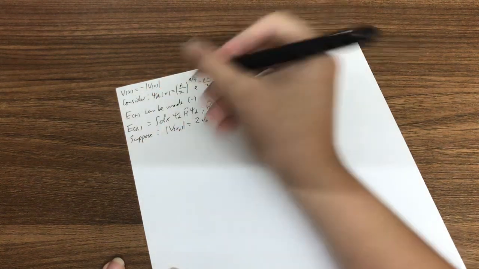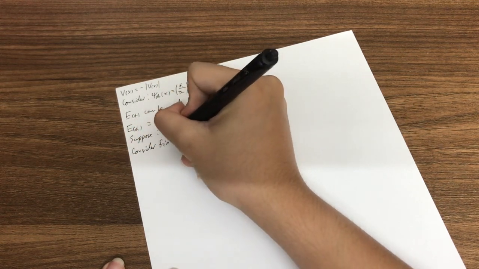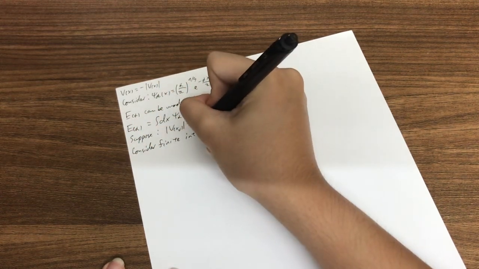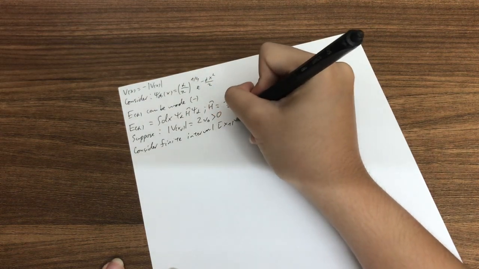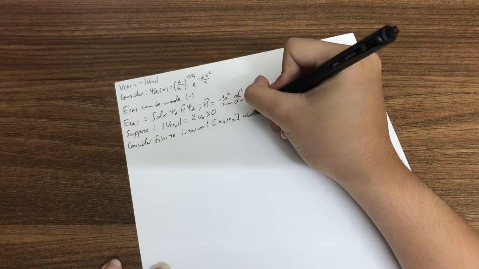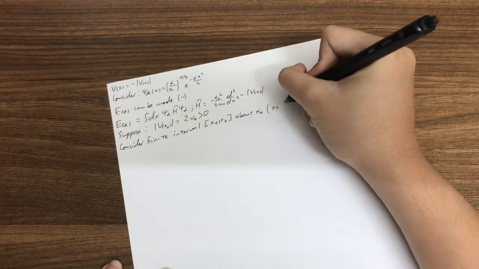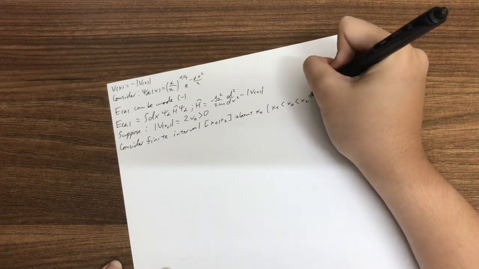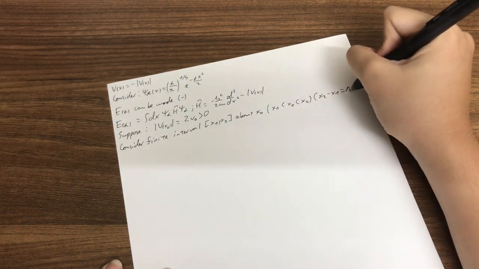Now we consider a finite interval x1, x2 about x naught, meaning that x naught is inside. You're also given that x2 minus x1 is equal to delta.